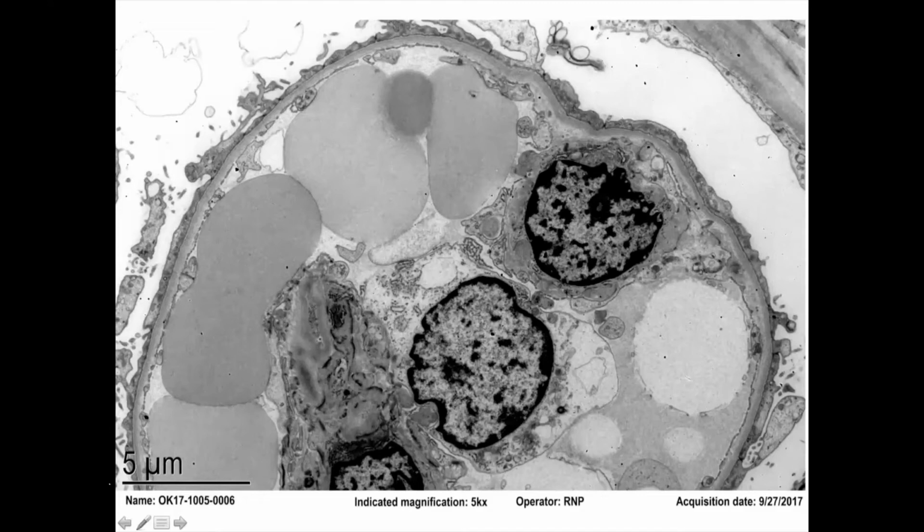Okay, but the thickness of the glomerular basement membrane is absolutely normal. Look at the endothelial cells, flat. Mesangial cells, mesangial matrix not expanded. Mesangial cells are in their normal location. So in reality, this is just a disease that is affecting podocytes.